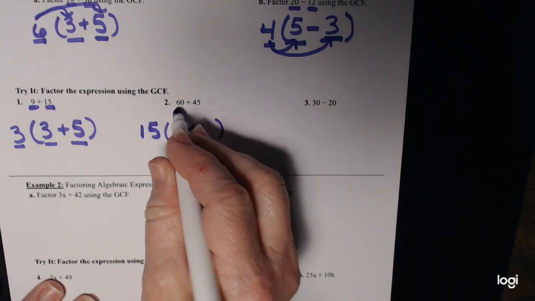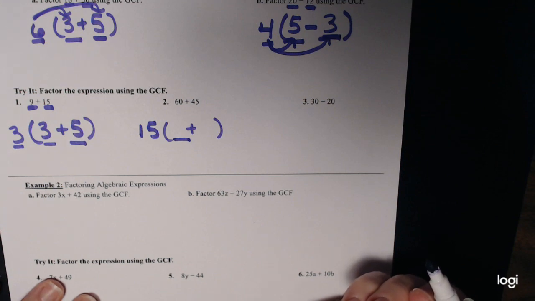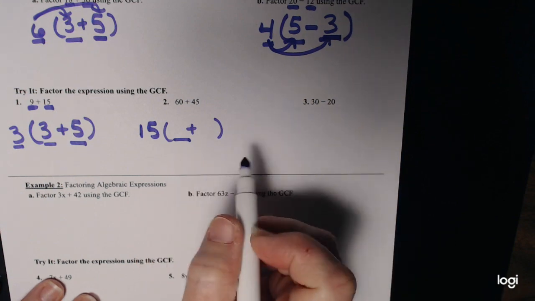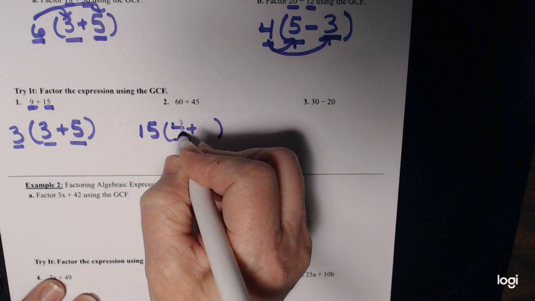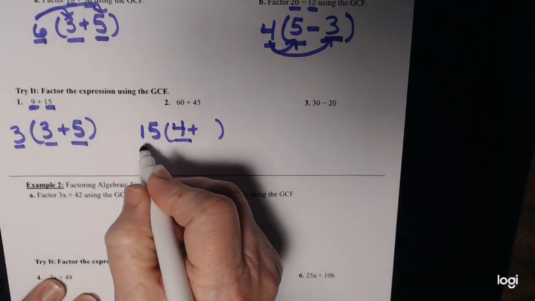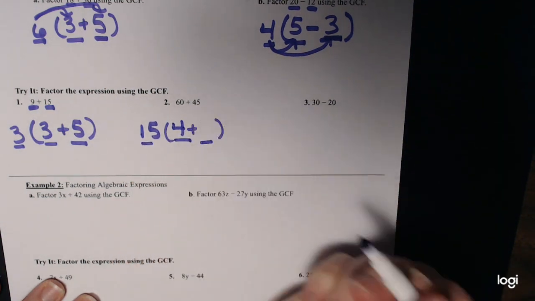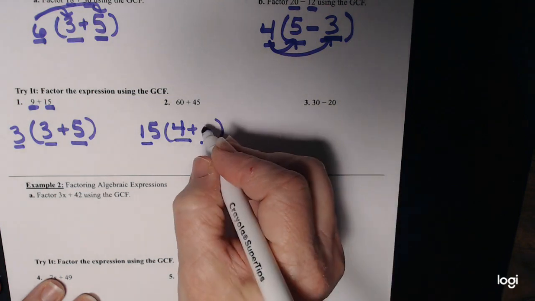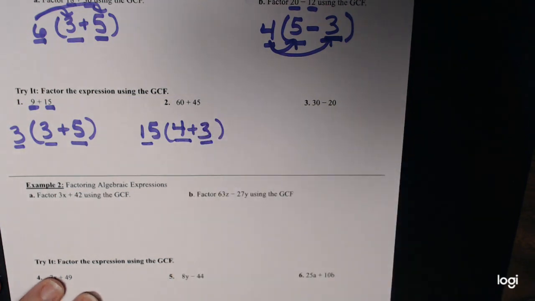15 times what is 60? Well, got to know my multiplication facts. 15 times 4 is 60. 15 times what is 45? That would be 15 times 3.